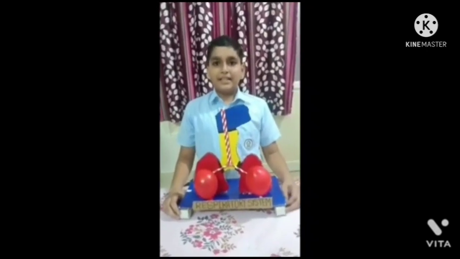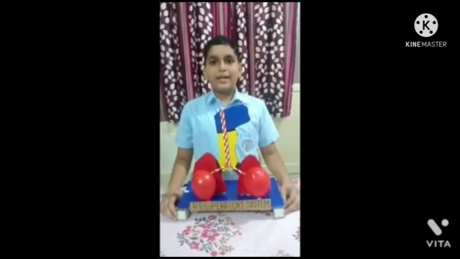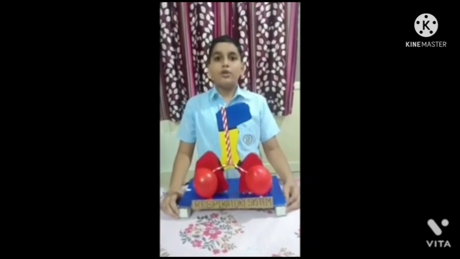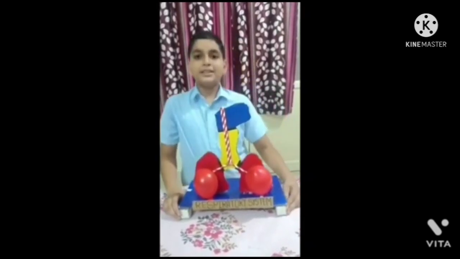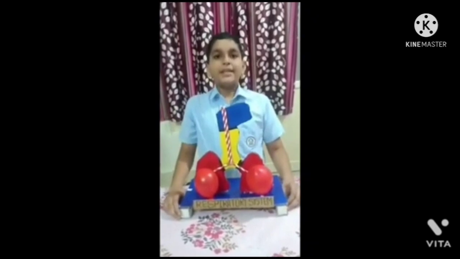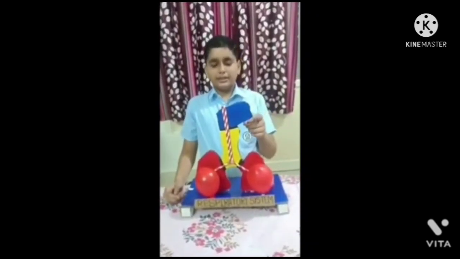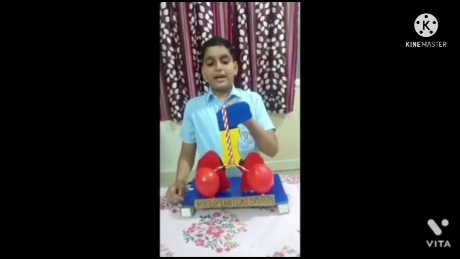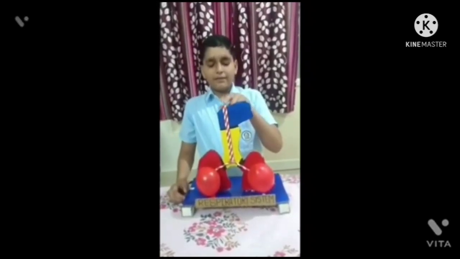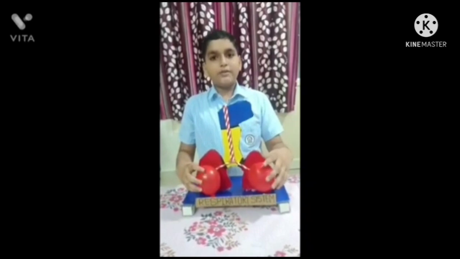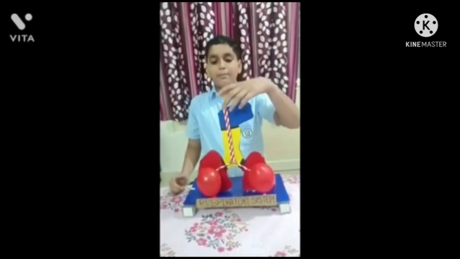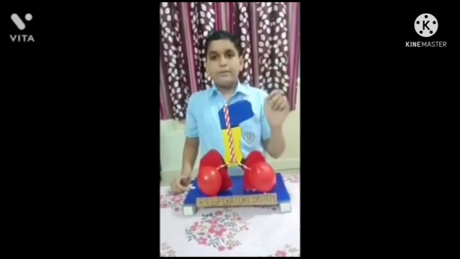Today I am presenting a model of the respiratory system of human beings. The respiratory system helps us to breathe. When we inhale, the air passes through our nostrils and our nasal cavity. From the nasal cavity, the air reaches our lungs with the help of the windpipe.